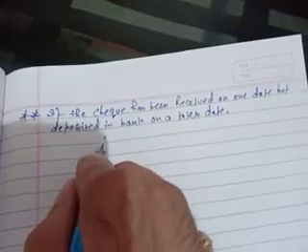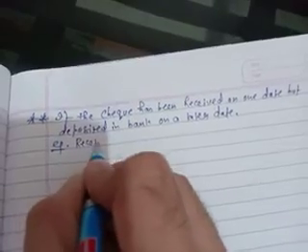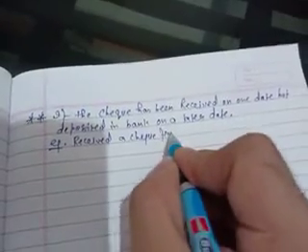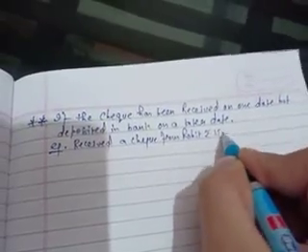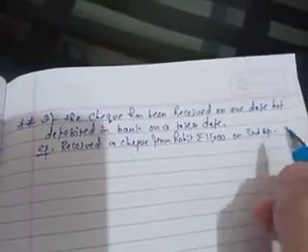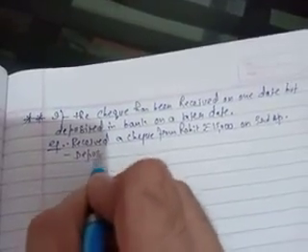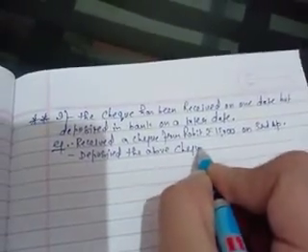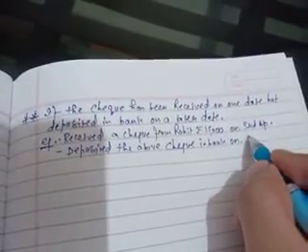For example, we received a check from Rohit for rupees, say 15,000, on 3rd April, and later on we deposited the above check in bank on, say, 5th April.